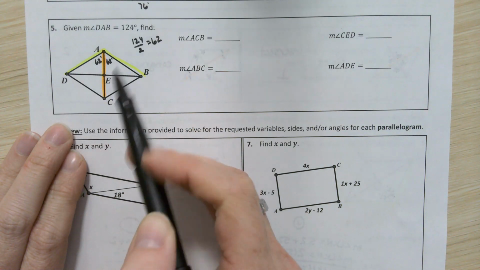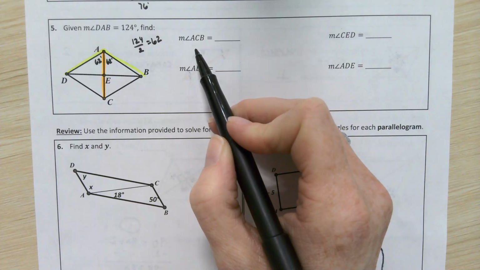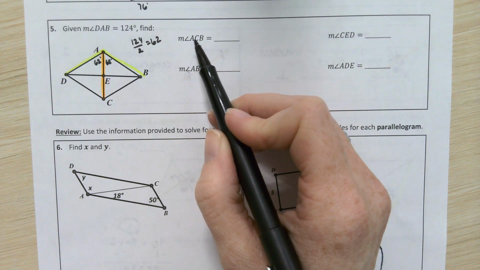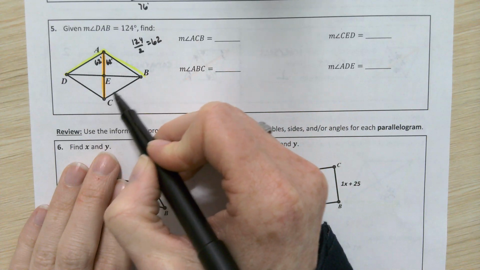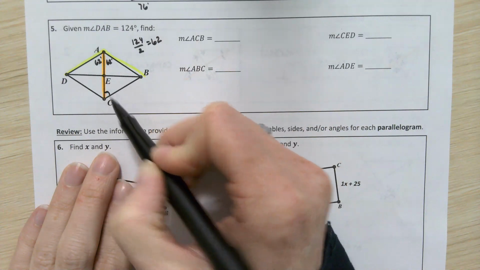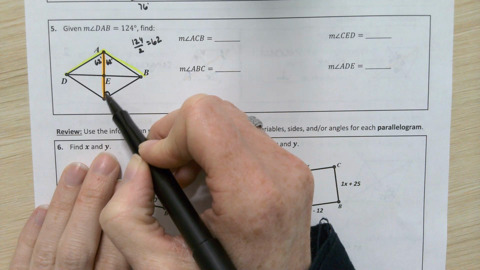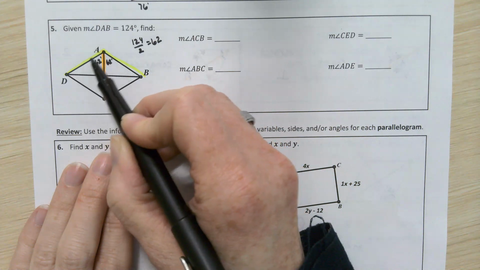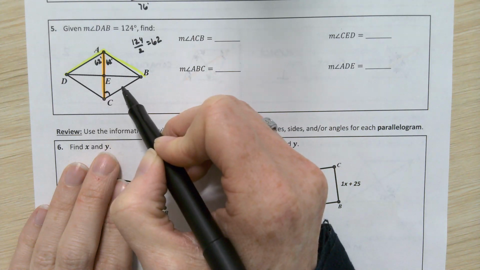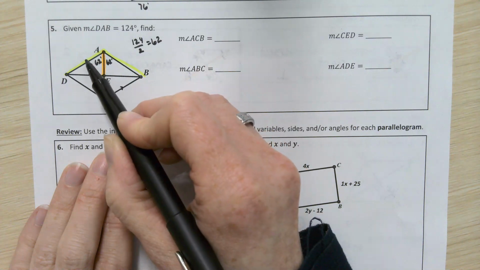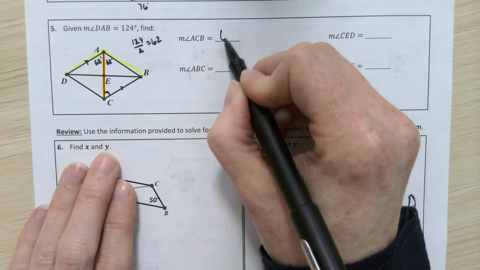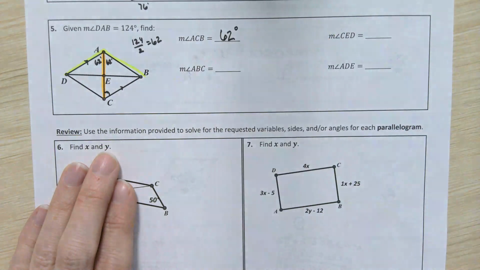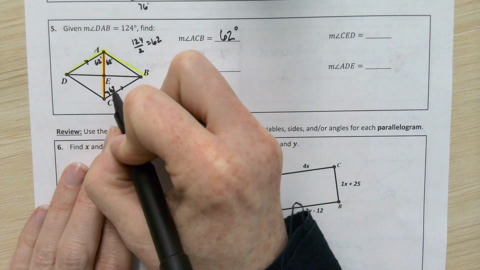Okay, so now that that piece of information is on the picture, instead of finding everything like I did in example 4, I'm going to try to work in order and see what we can come up with. Angle ACB is up first. ACB is right here. I'm noticing that that's the same diagonal I used up here. So because this is a parallelogram, these opposite sides are parallel. That angle is an alternate interior angle with that one of those 62s I just labeled. So it will also be 62.